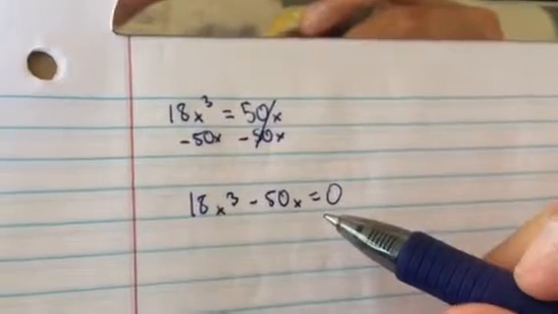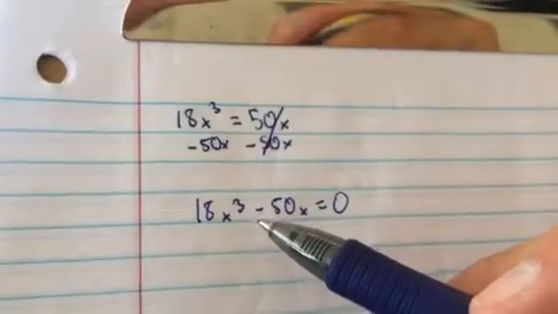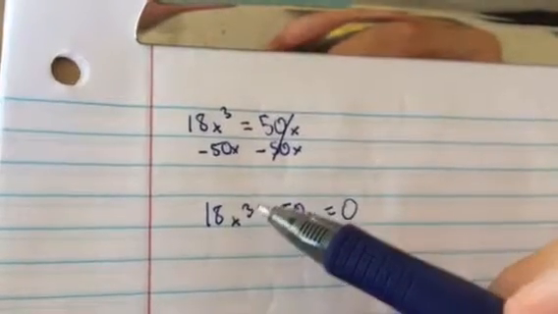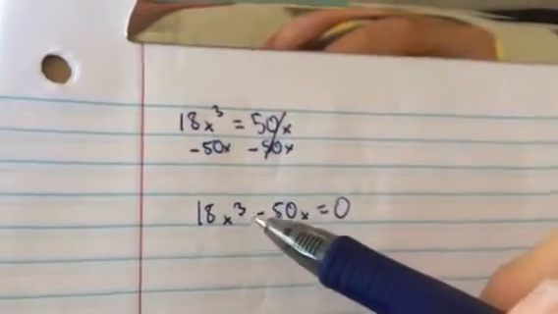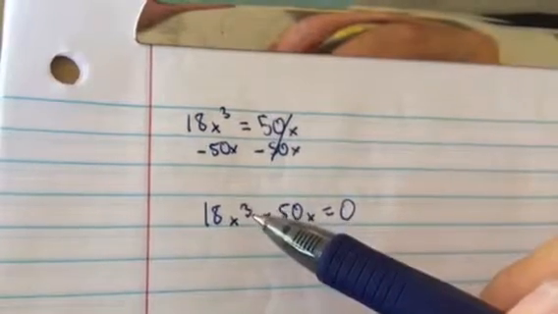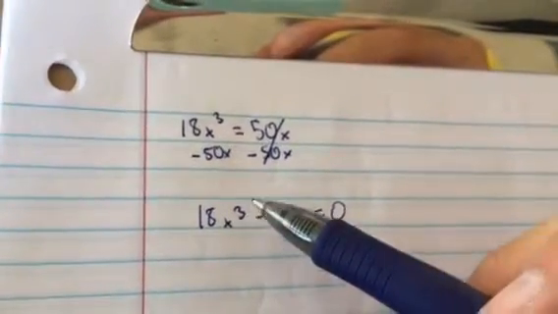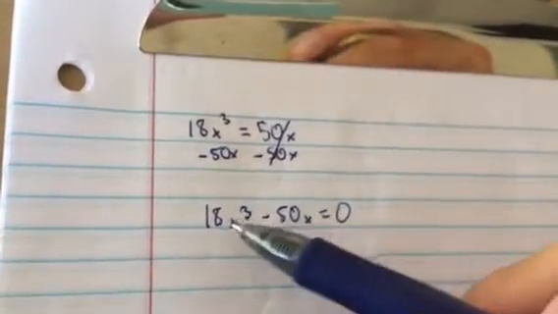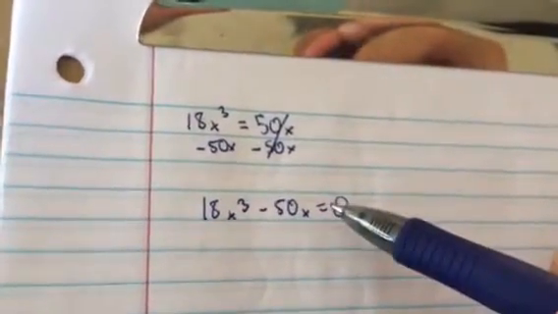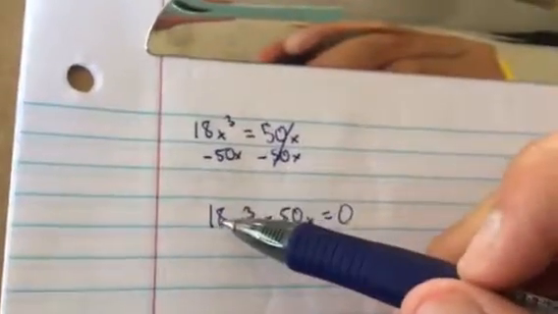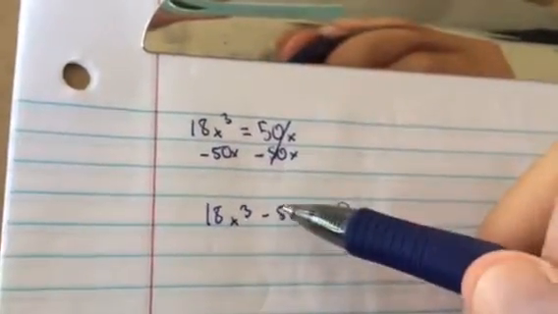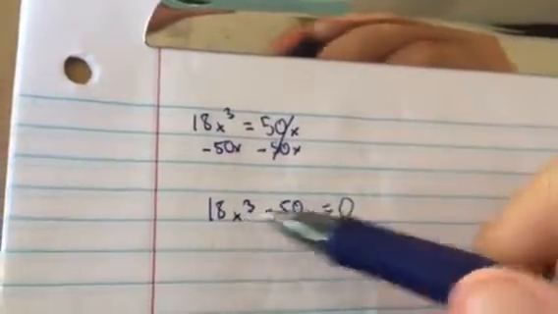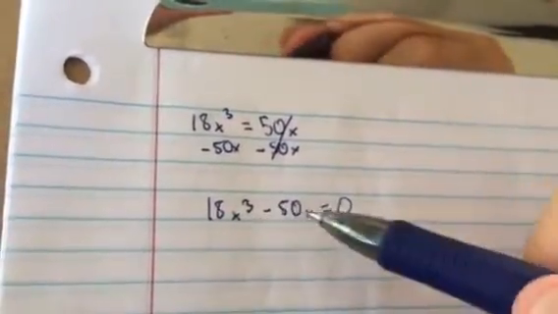Now, before you do anything, usually everything that we factor, we only deal with stuff that has an x squared at the beginning. This has an x cubed here. I don't expect you to do anything with this yet in terms of factoring. So the next question I have to ask is, can I factor anything out of both of these? The answer is yes. I know that 18 and 50 can both be divided by 2, and they both have an x in there, so I'm going to factor out 2 and x.